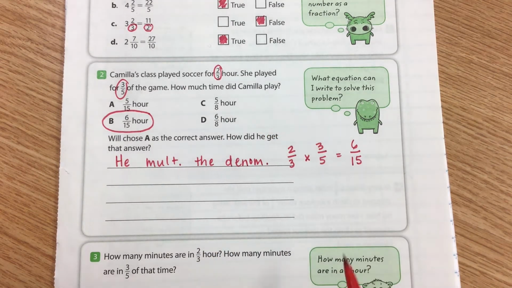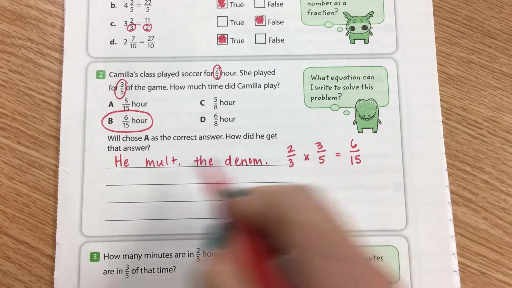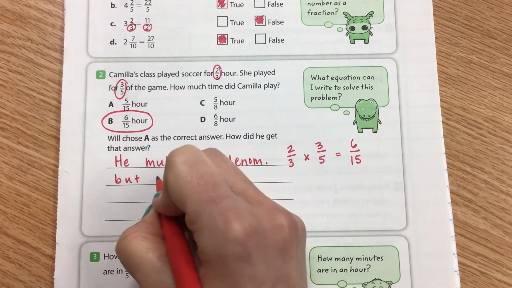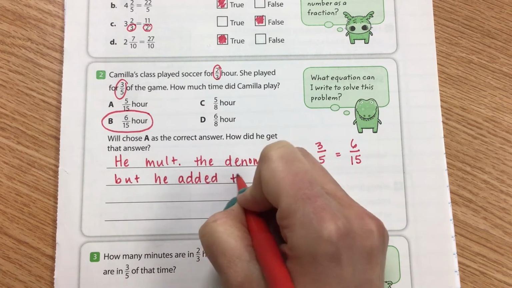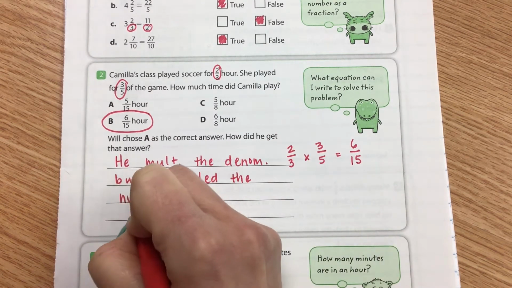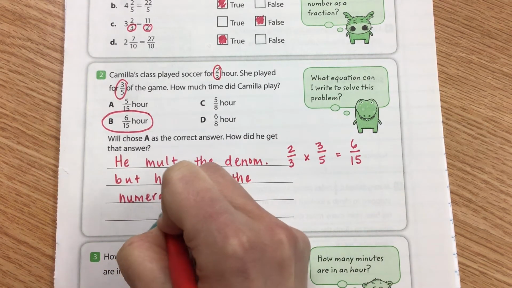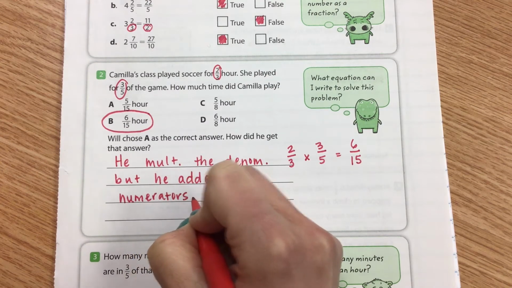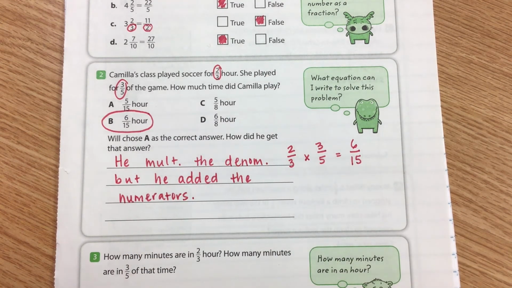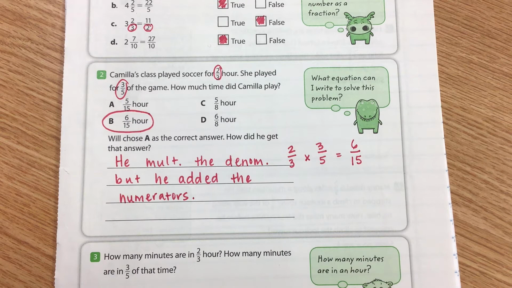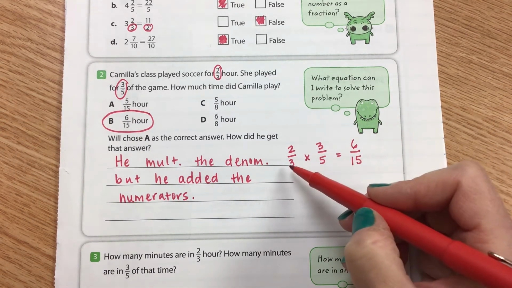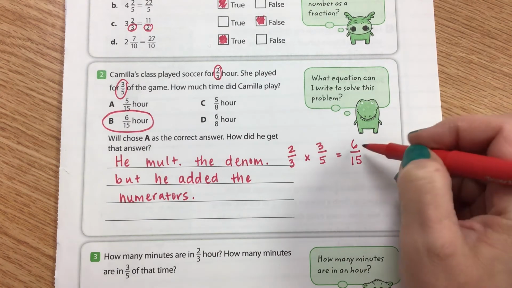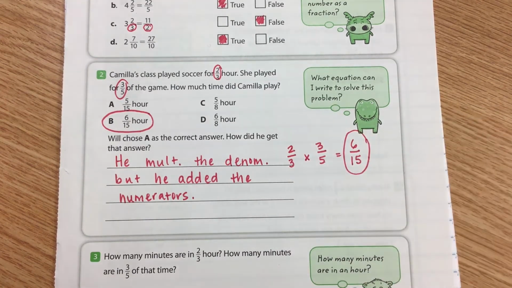But it looks like he just added the numerators. And of course, when it comes to multiplying fractions, the standard algorithm tells us we have to multiply the numerators and multiply the denominators. That's how you multiply fractions.